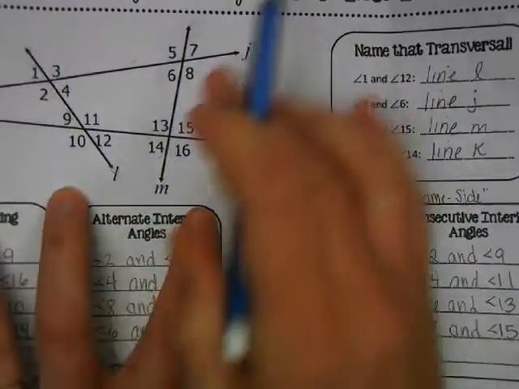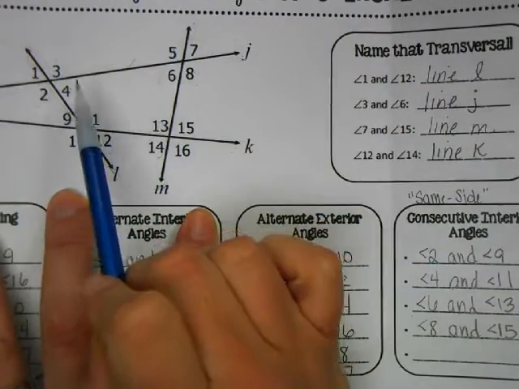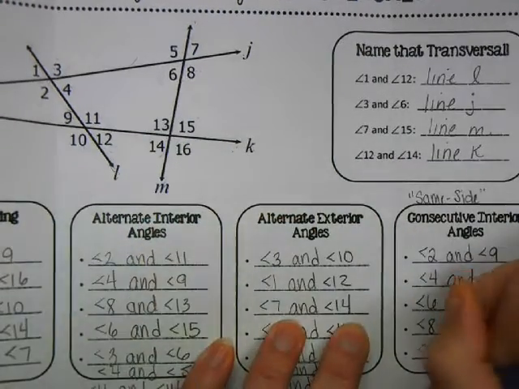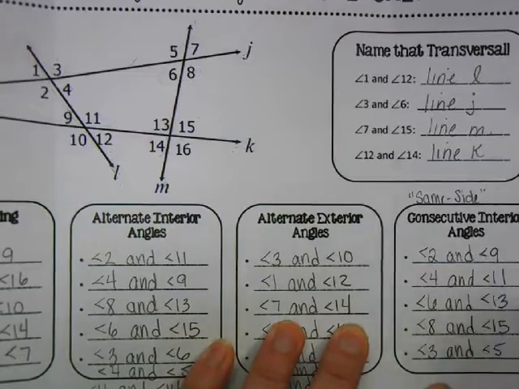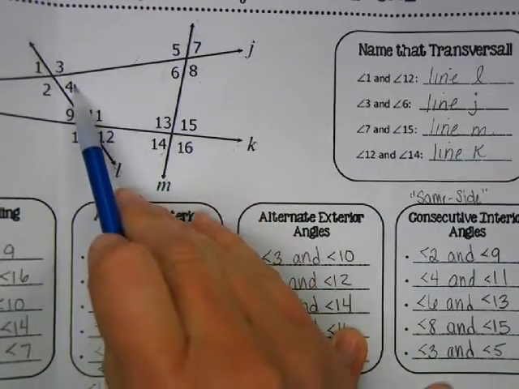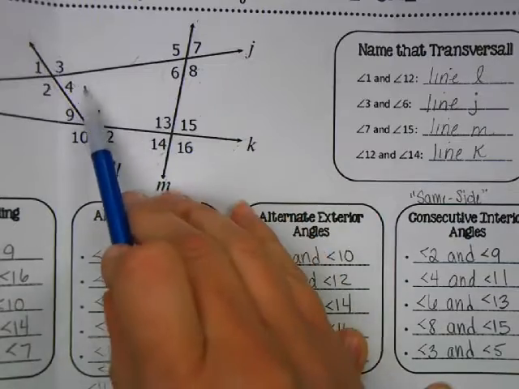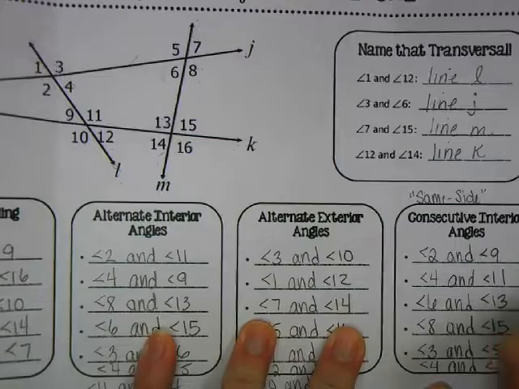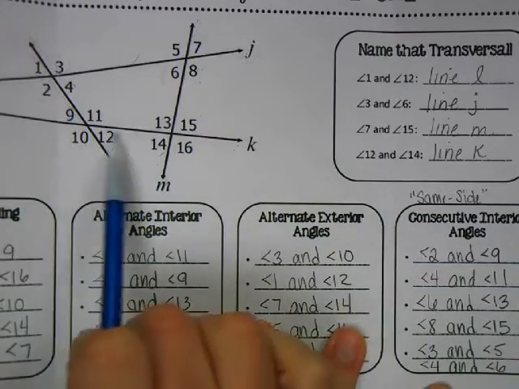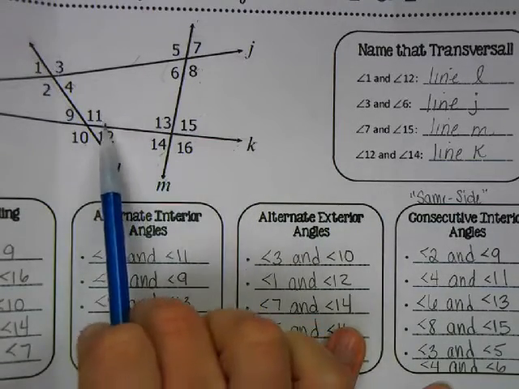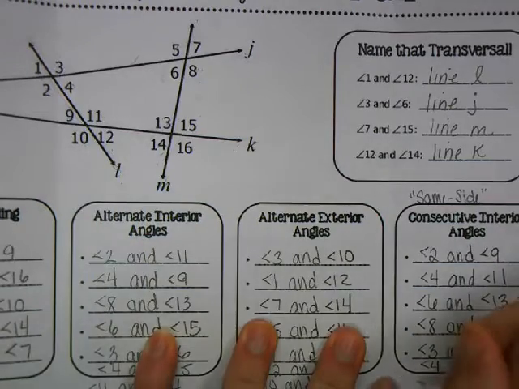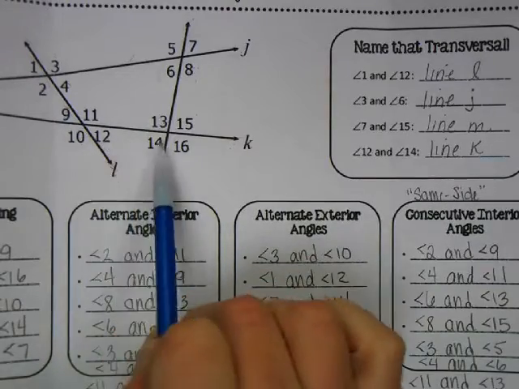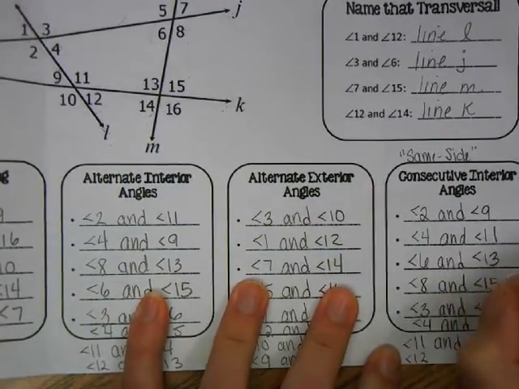If you use J as your transversal, 3 and 5 are consecutive interior. And then 4 and 6 are also consecutive interior if J is your transversal. And then finally, you could use K as your transversal. So 11 and 13 would be consecutive interior. And finally, 12 and 14 are consecutive interior.